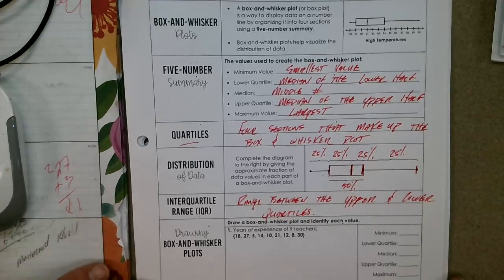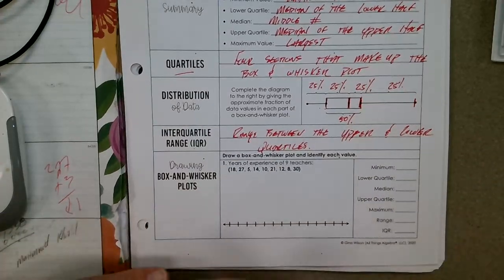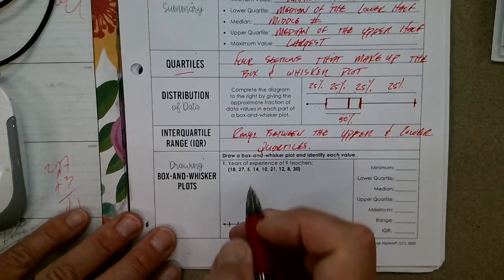All right, so let's make a box plot. The first thing we have to do when we make a box plot is list the data from least to greatest.